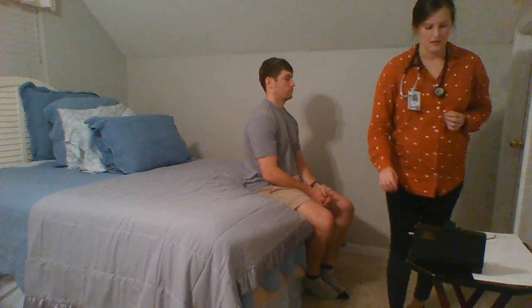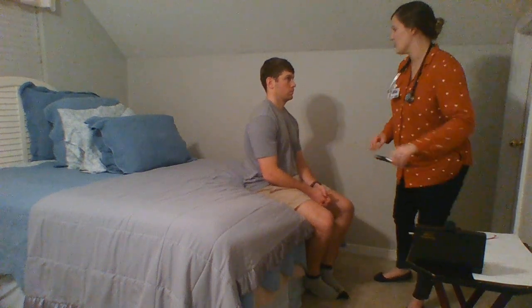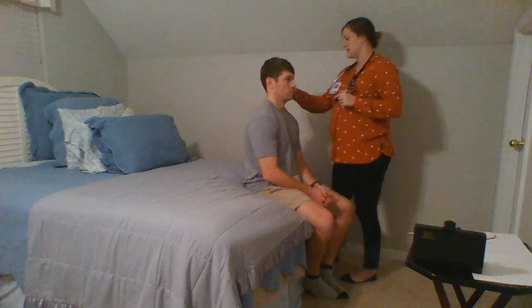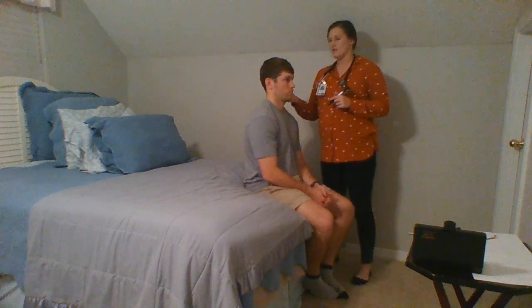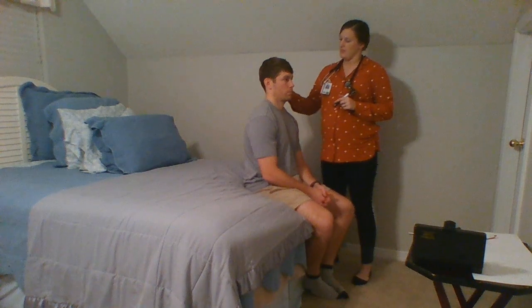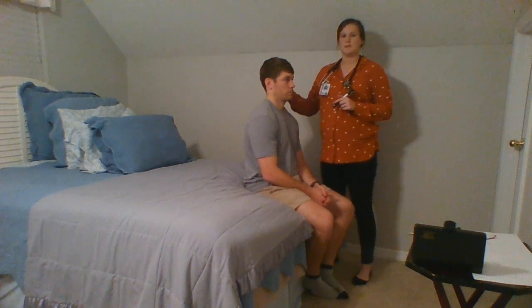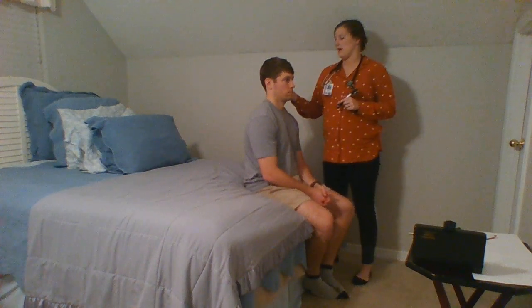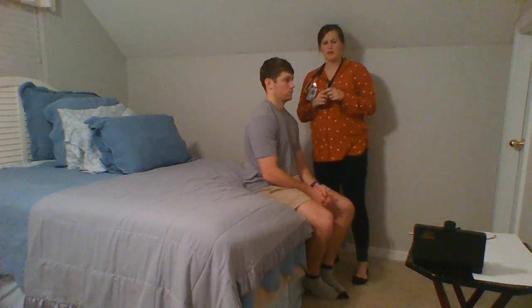Okay. Next, I'm going to move into the ears. I'm just doing a visual inspection of the outer pinna and tragus. I'm going to palpate them. Do you have any tenderness? No. Okay. Looking for any lumps or lesions or any pain. I'm going to move to the inner ear.